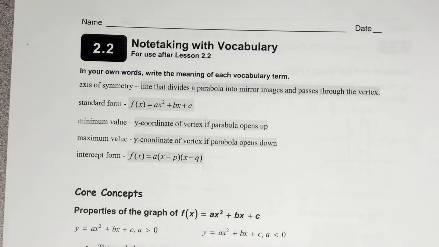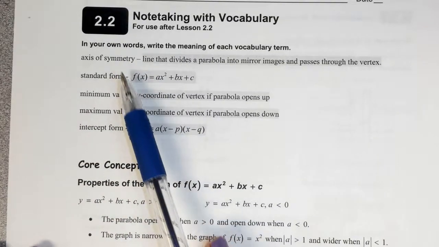Okay guys, so today we're looking at section 2.2. This is in your student journal on page 31. We're going to be looking at parts of the parabola, things called the axis of symmetry, the difference between standard form versus vertex form, and the minimum and maximum values. And then later on tomorrow, we're going to talk about the intercept form. So for now, we're just going to be working on these first four.